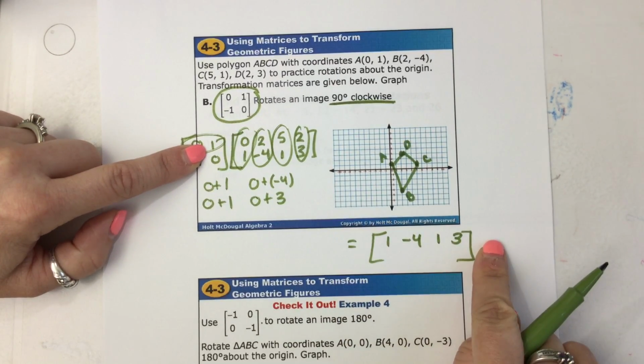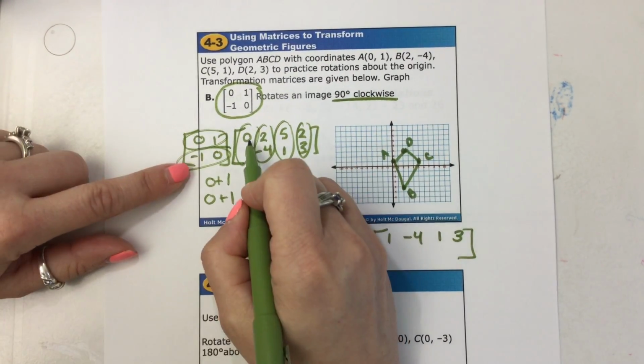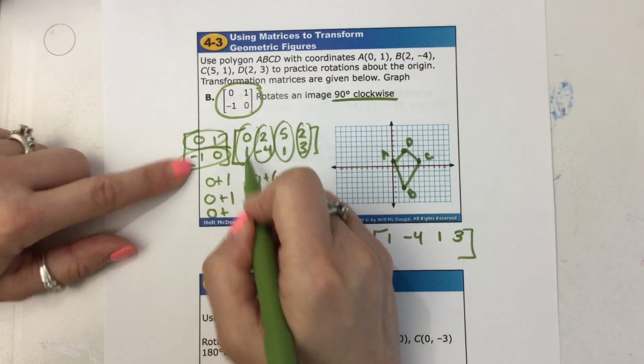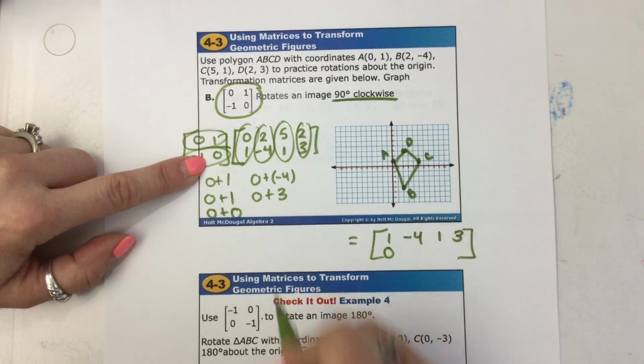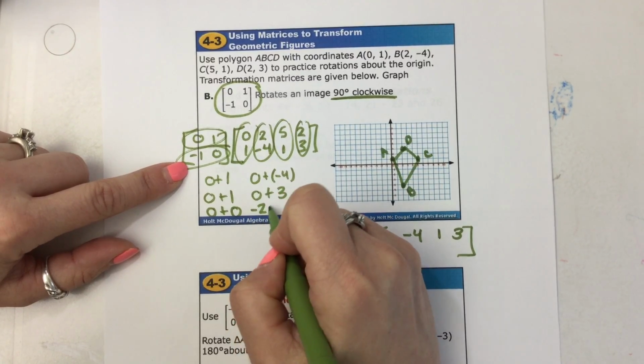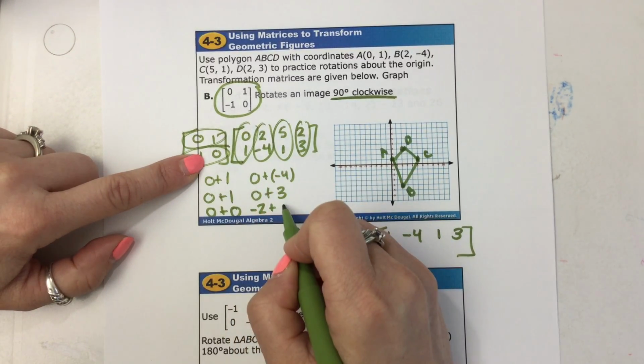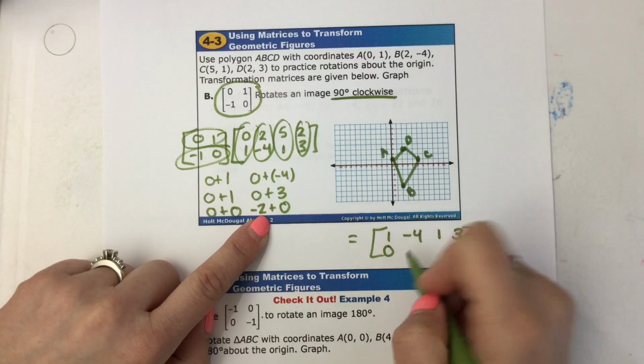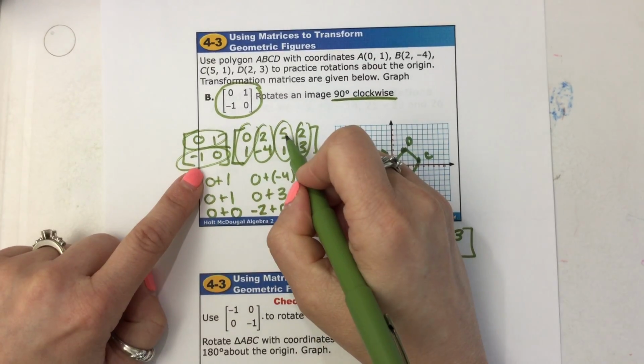So there are your new x values. Now let's find the y's. Negative 1 times 0 is 0. Plus 1 times 0 is 0. 2 times negative 1 is negative 2. 0 plus 0 is 0. Negative 2 plus 0 gives me a negative 2.